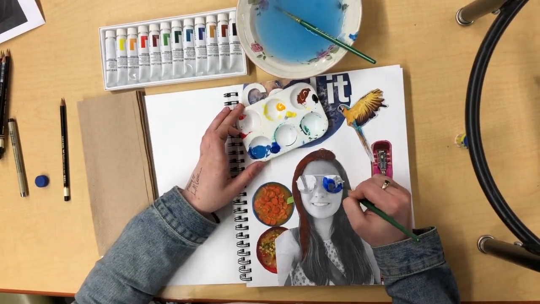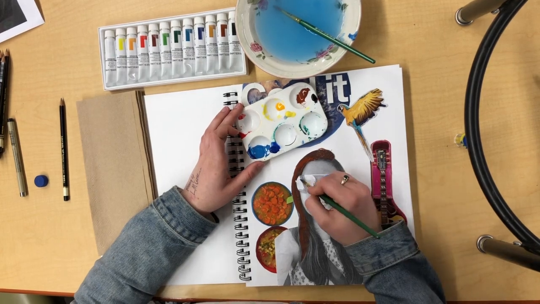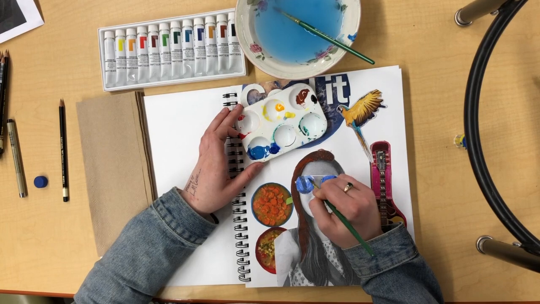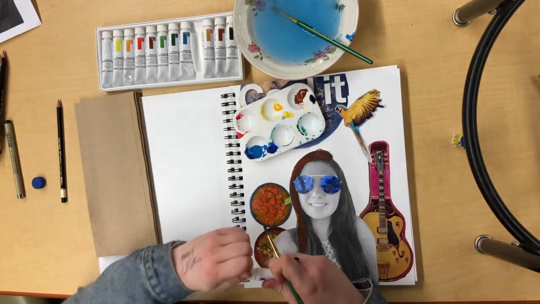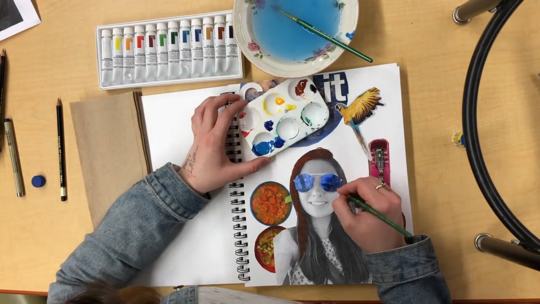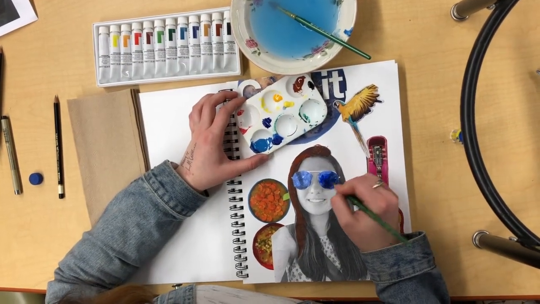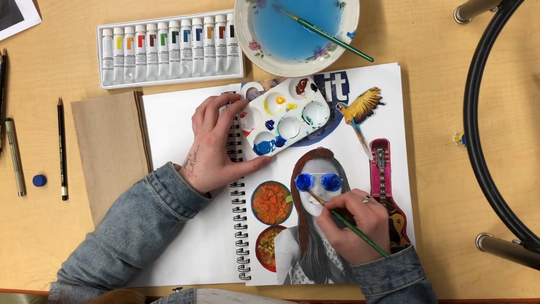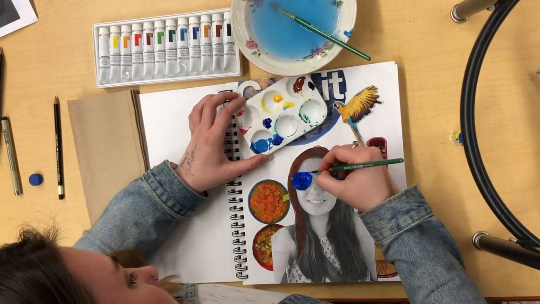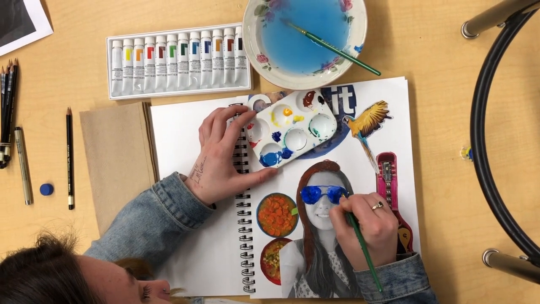So I'm just going to paint over that, because I don't want my painting of me to have a phone in the sunglasses. When I began painting over the phone, I noticed that the dark ink from the printer was resisting the gouache. So if you just take gouache straight out of the tube and blend it out and paint it, it seems to cover the dark ink pretty well.